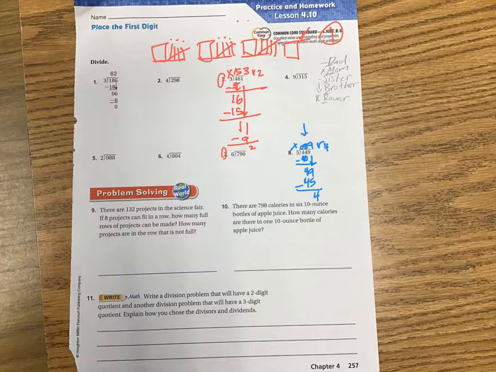All right, let's read it and do CUBES. Okay, ready and go. There are 798 calories in 6 10-ounce bottles of apple juice. How many calories are there in 1 10-ounce bottle of apple juice? So this 10-ounce, do we need that? No, we really don't. We're going to look at the 6 10-ounce bottles. So it's like the 10 ounces cancel each other out. So don't worry about the 10-ounce part. We are looking for the 6 bottles. That's what we're looking for.